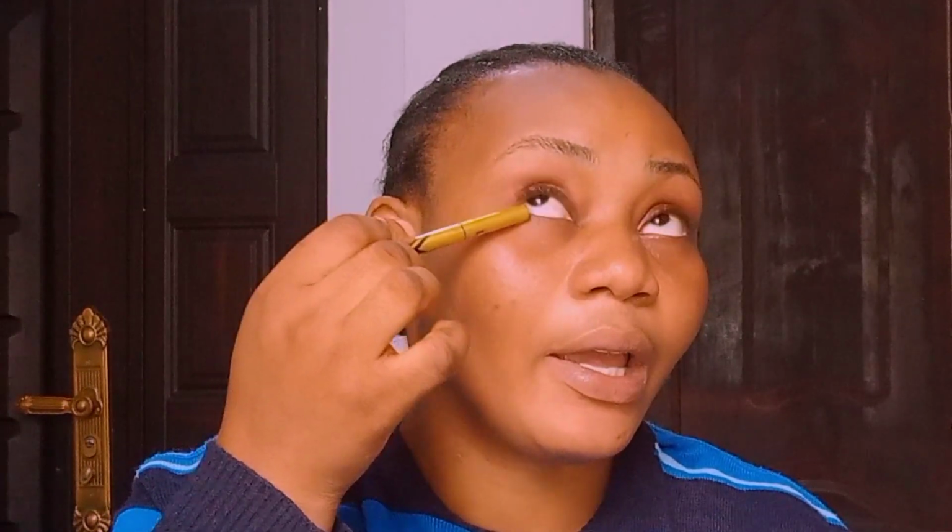After the lid, you can see this curve from the crease to the end of your eye. The curve where the eye ends is called the outer V. When we move from the outer V, where your lashes start, beneath your lid, that is your upper lash line. When we come down, we have the lower lash line, especially where we normally smoke out.